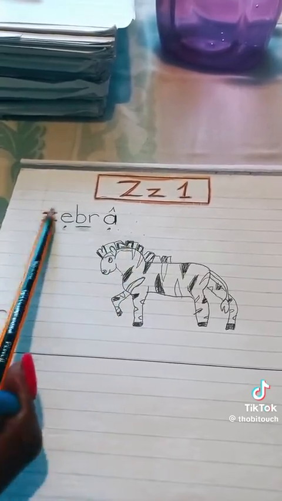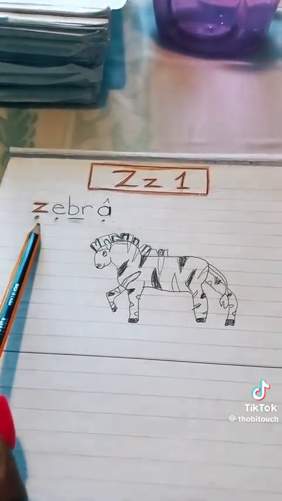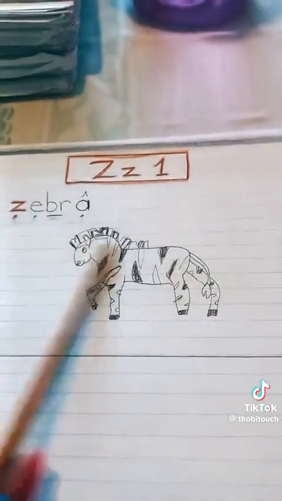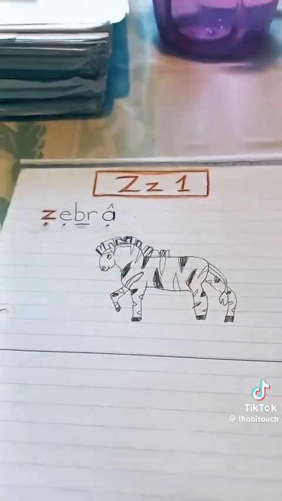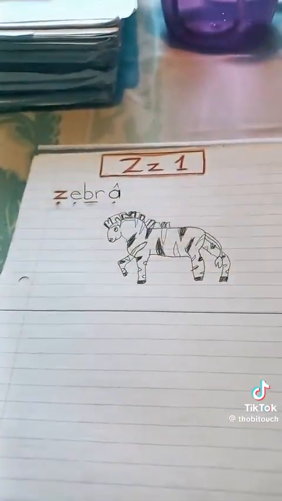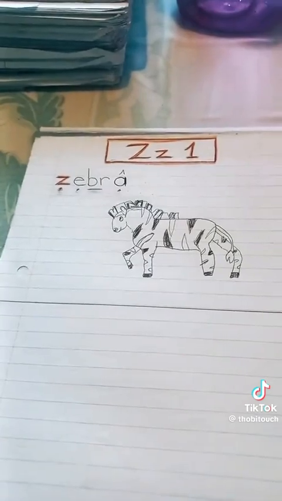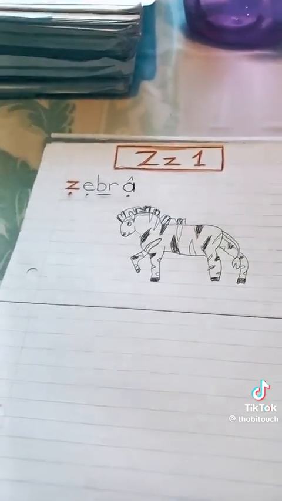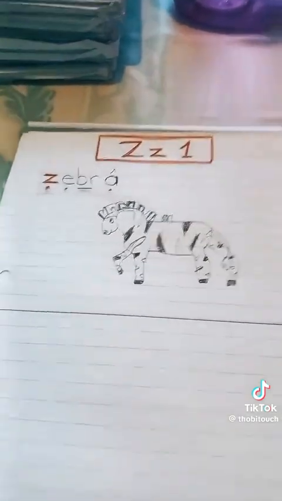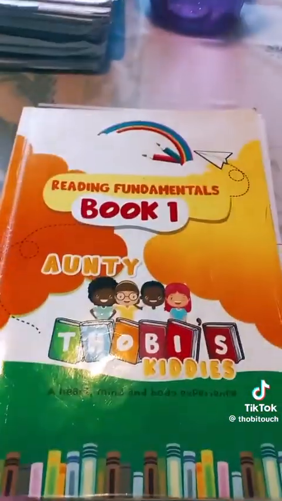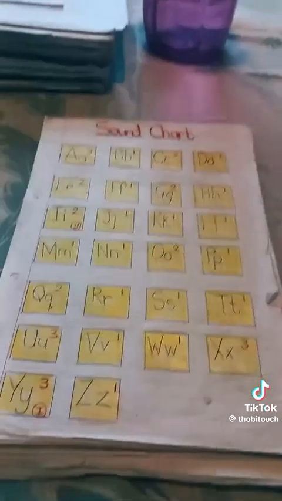Zebra. And you will color code the Z sound in color brown, and then you will draw your zebra. And well done for making it all the way to the letter Z. We are now ready to start working with sound patterns. And guess what? From the next time I see you, we're going to be getting into your book.